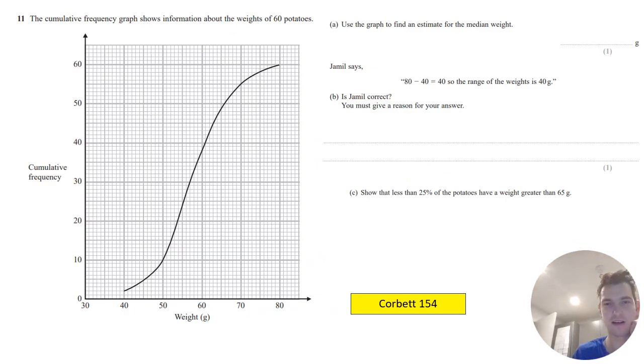Okay, question 11. A cumulative frequency graph shows information about the weights of 60 potatoes. Part A, use the graph to find an estimate for the median weight. Okay, again, median weight means the middle number. So that is the 30th potato. So we need to go across from 30 using a ruler and down. And if you read off the graph, that is 57.